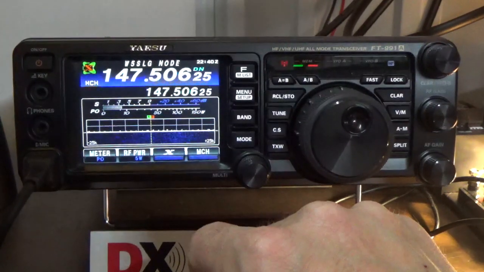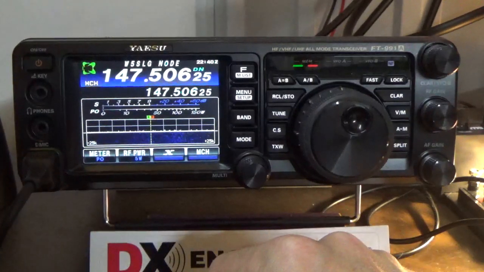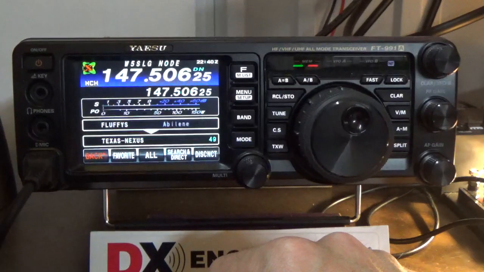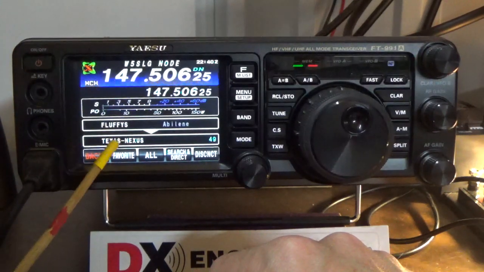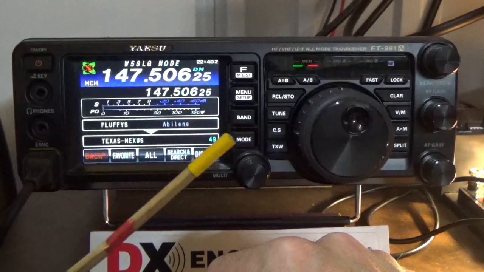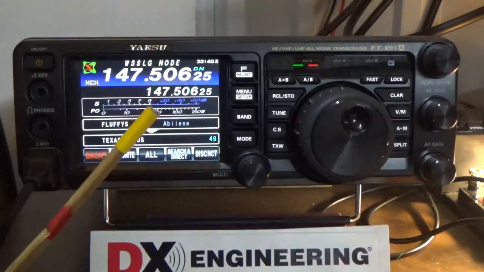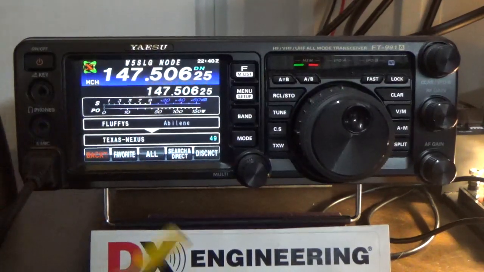So what we'll do first, I'm going to go ahead and go into the WiresX node here, W5SLG here in Abilene, and he's probably going to have it already connected to a room. And he does. It's Texas Nexus. That's actually where I left it last. So what we're going to do first is we're going to go in and we're going to save some favorites.